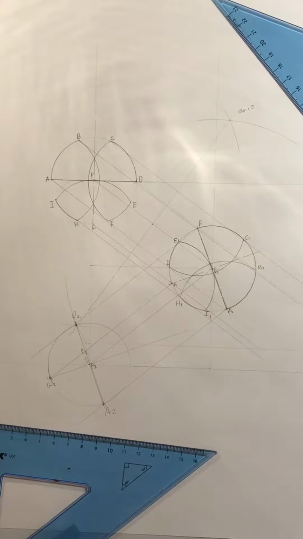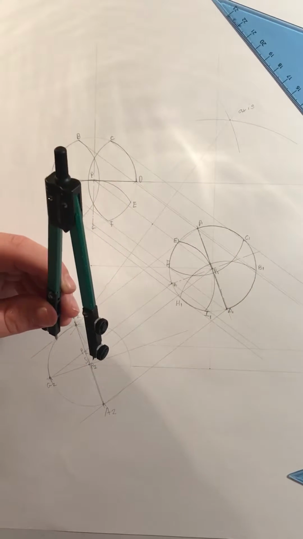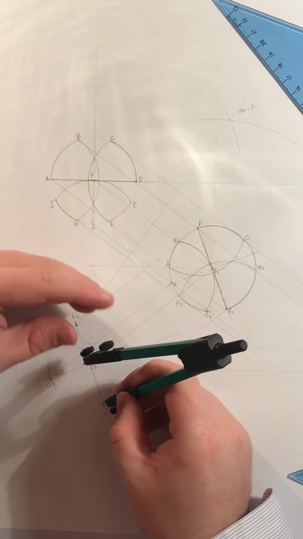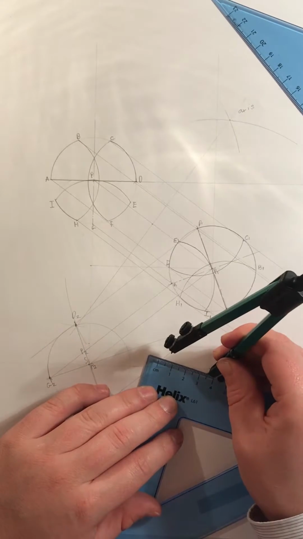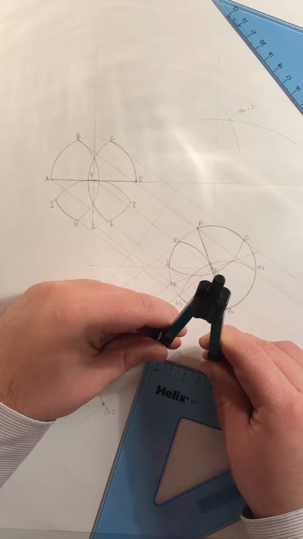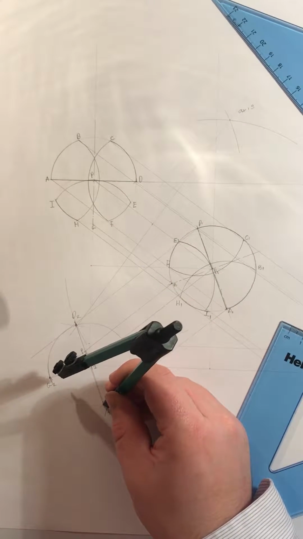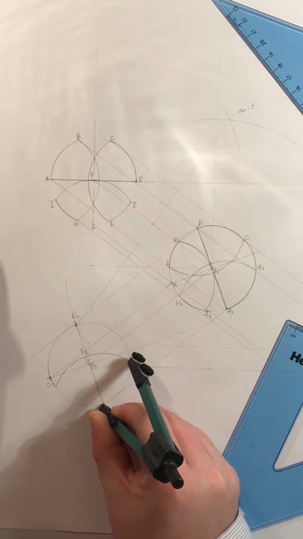Right, now I'm going to redraw the logo. So compass on A2 with a radius of 35. That in.